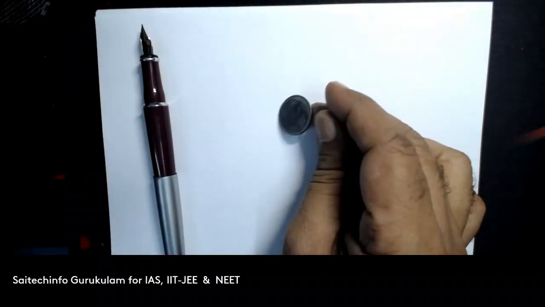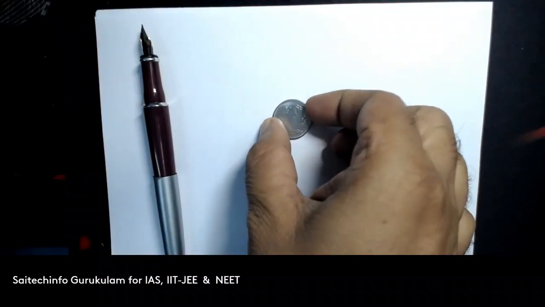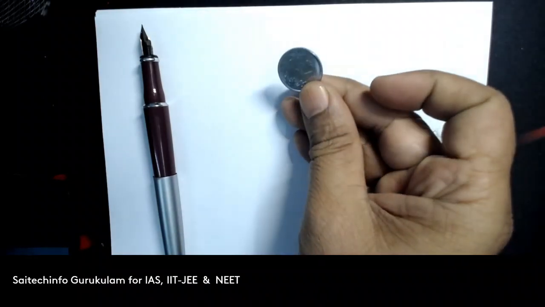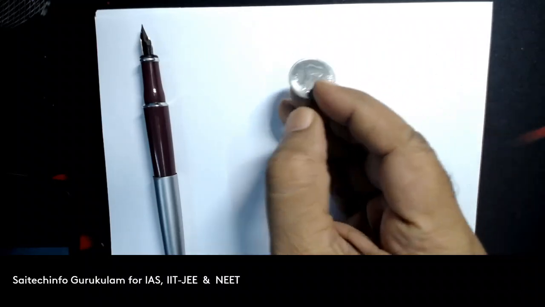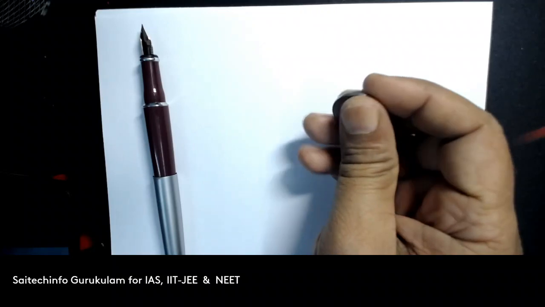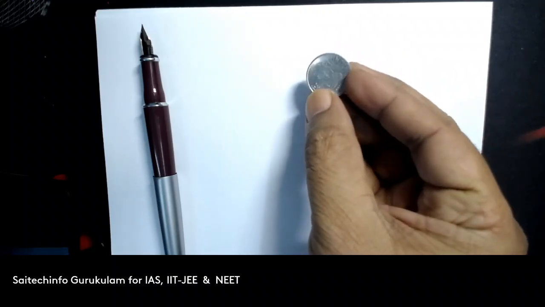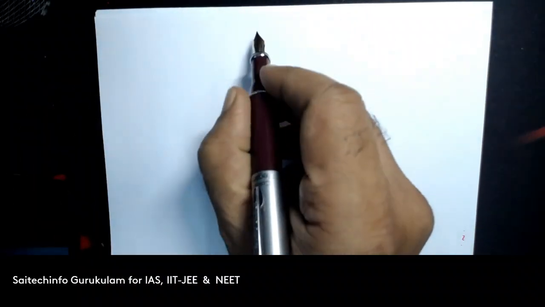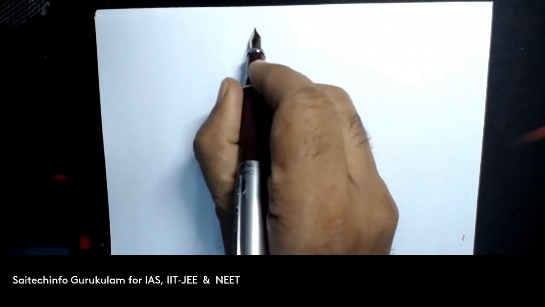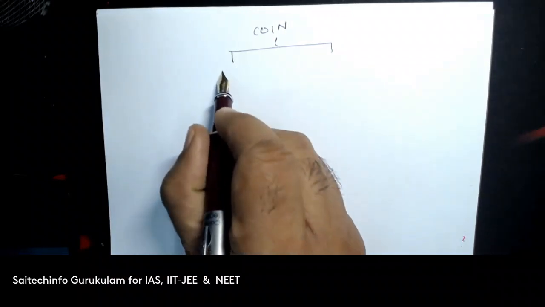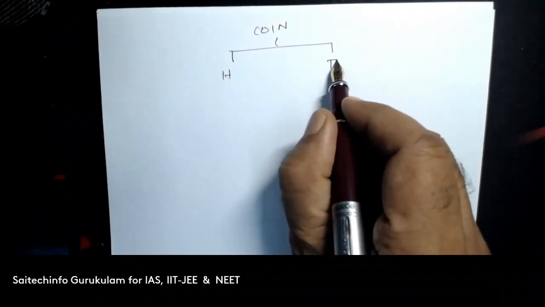Let us consider a coin. It has two faces. One is tail, and another is head. So you have only two chances: one is head, another is tail. As far as a coin is concerned, we have two chances on tossing.